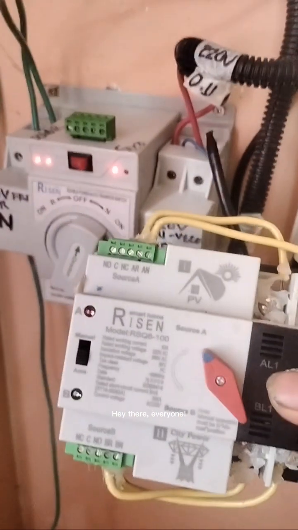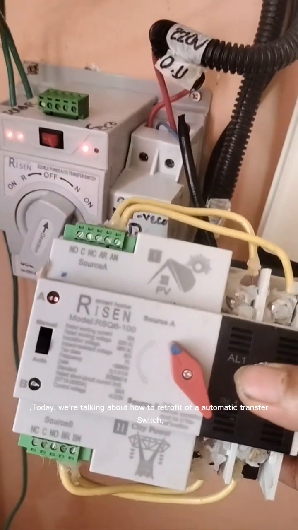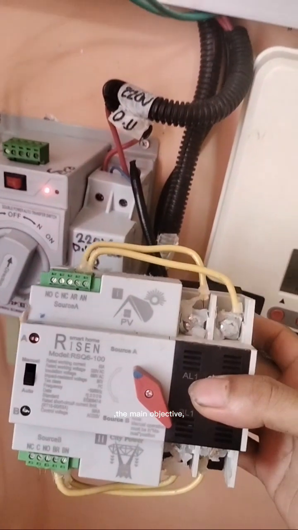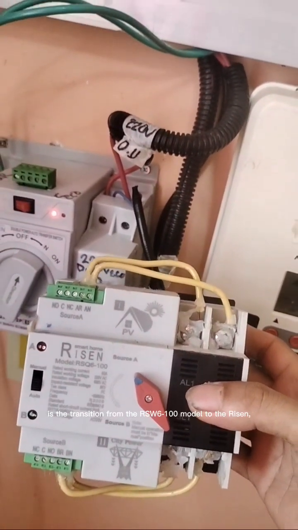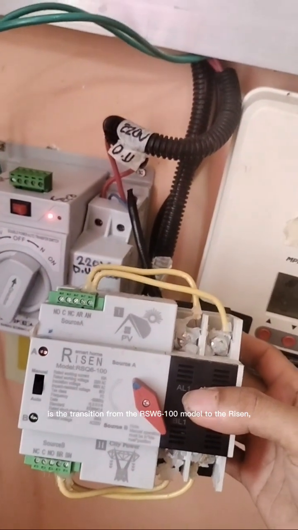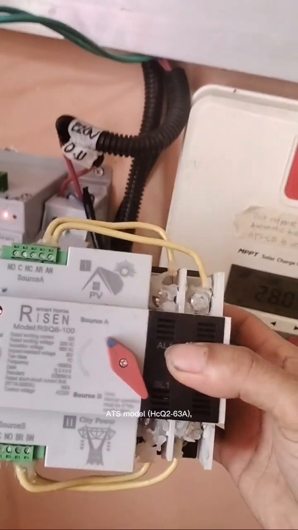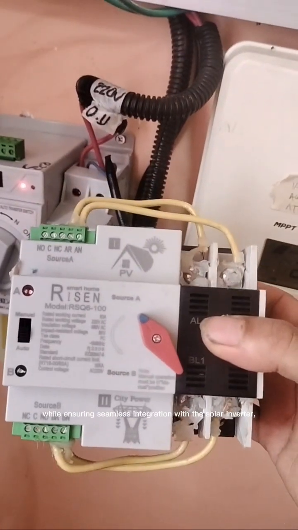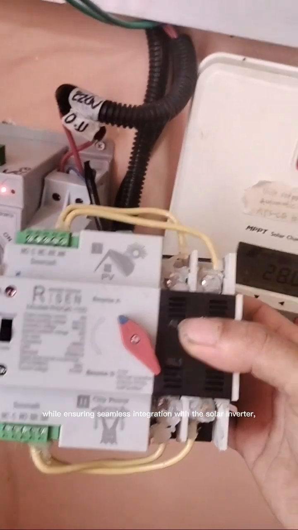Hey there, everyone. Today, we're talking about how to retrofit an automatic transfer switch. The main objective is the transition from the RSW6-100 model to the Risen ATS model HCQ2-63A, while ensuring seamless integration with the solar inverter system.